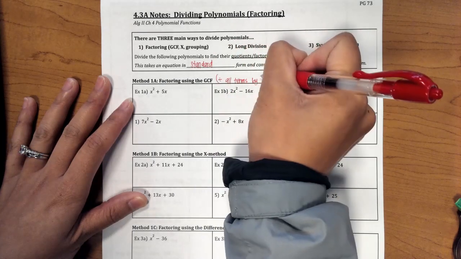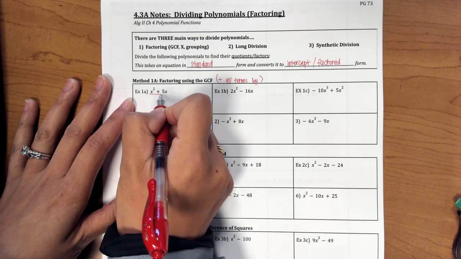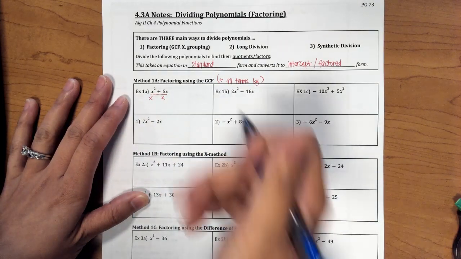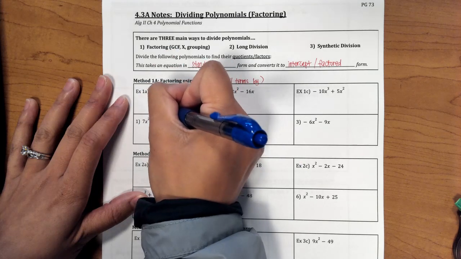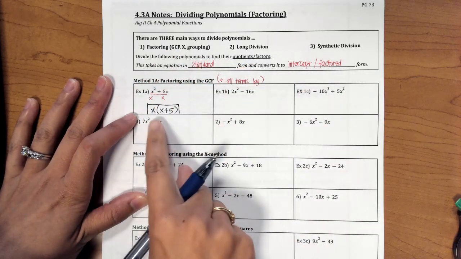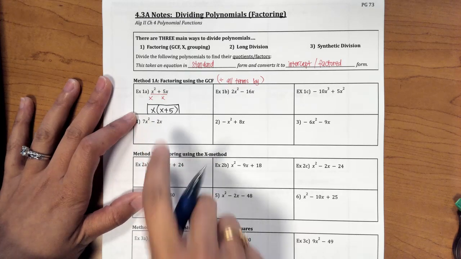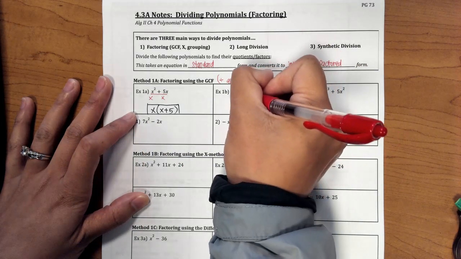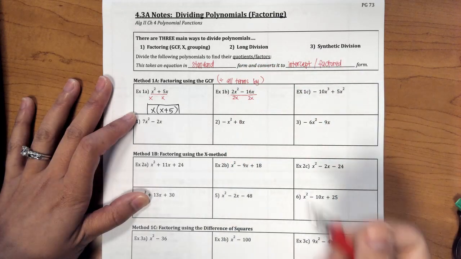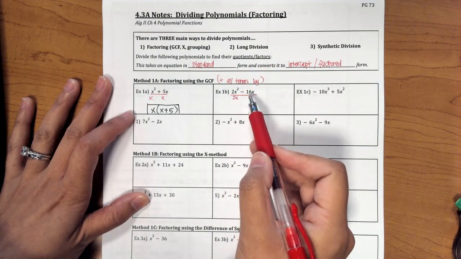Okay. And so in this one, we can divide everything by x and x, which means we have a final answer of x parentheses x plus 5. When you write factored form, it's really important to not lose your GCF. Okay. This one we can divide by 2 and x. And I know this because 16 can also be divided by 2.